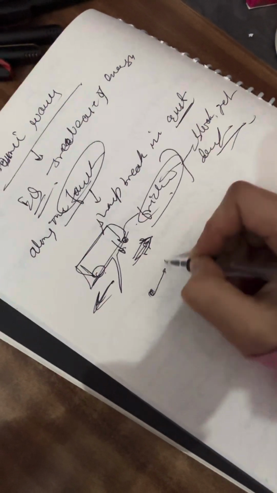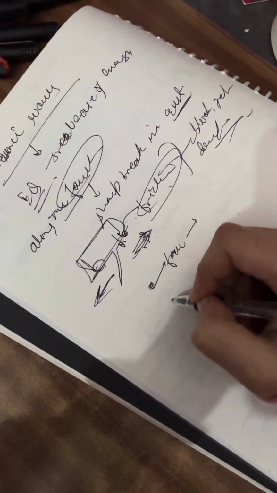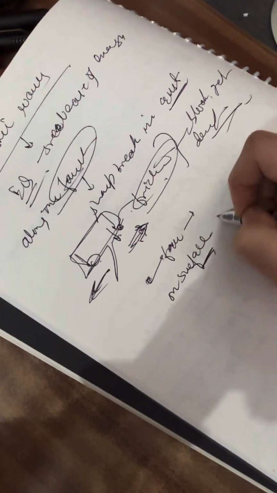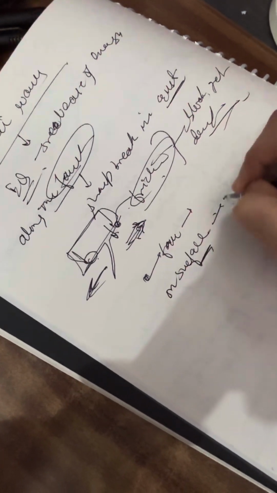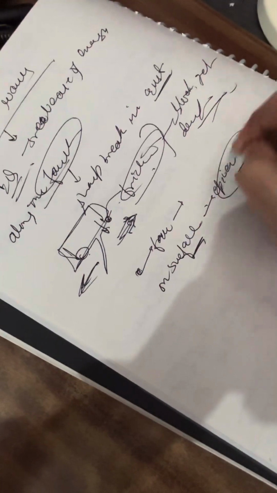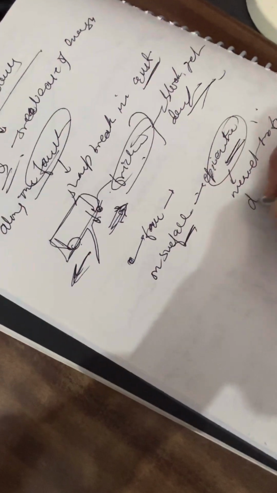Then there is a thing called focus, from where the energy first releases, and on the surface, it is the epicenter which receives the waves first. Okay? This is nearest to the focus and it is directly above the focus. ठीक है, ये चीज़ हो गई.